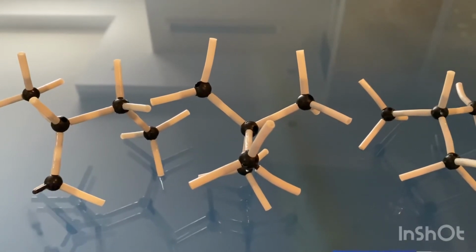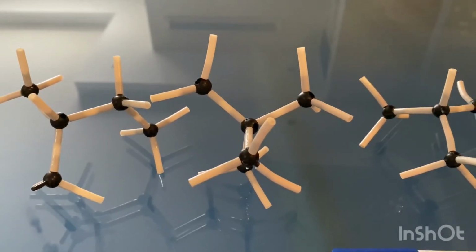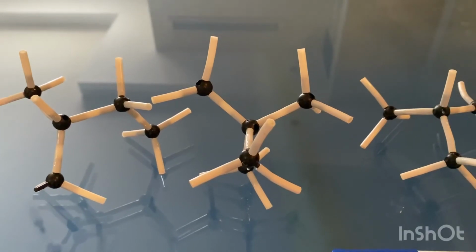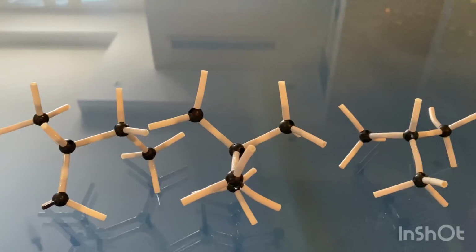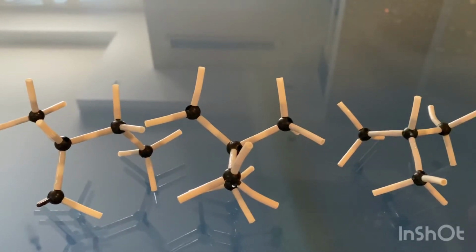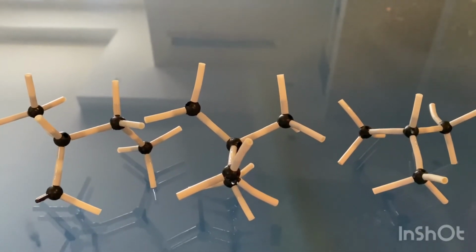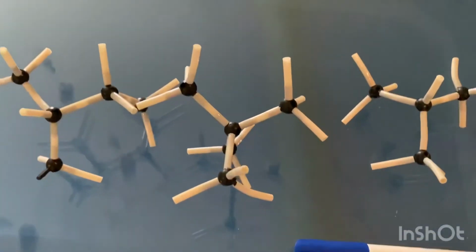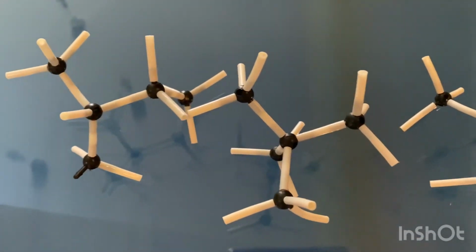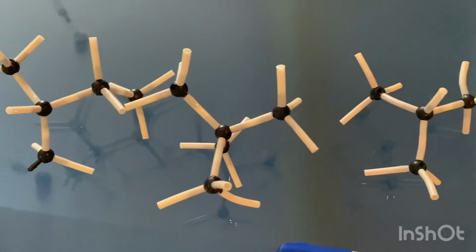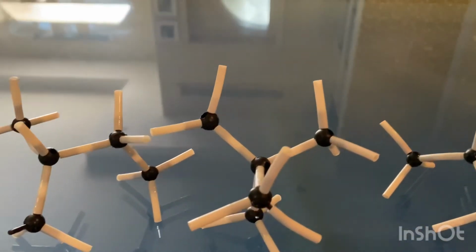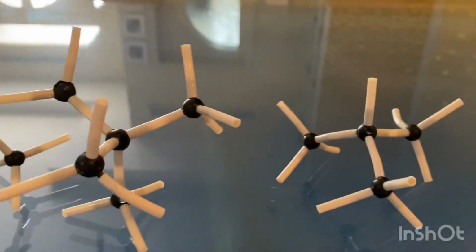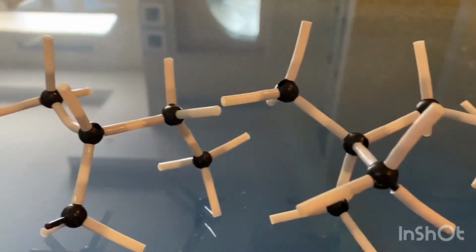You can join the matchsticks with Play-Doh and make molecular models by yourself, and study if you are really interested in stereochemistry, because you are going to learn it deeply in final year organic chemistry and other higher levels, where you need to know the different connectivities, how they are connected.